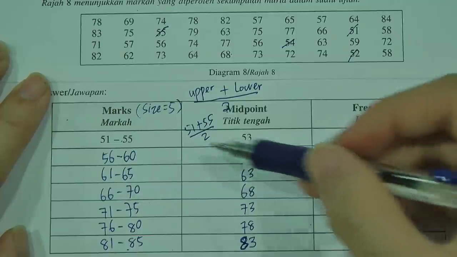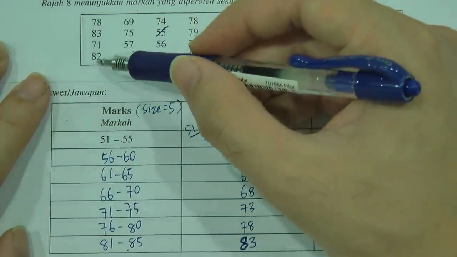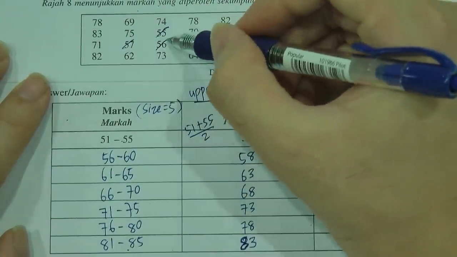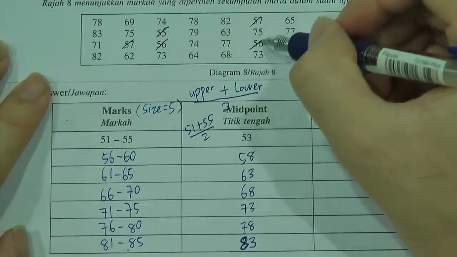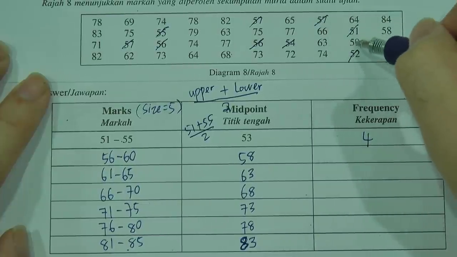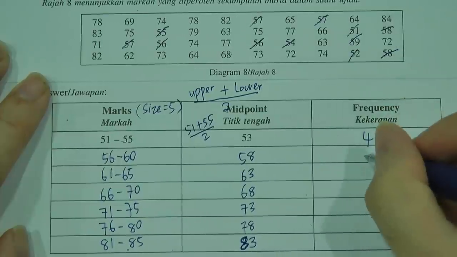Then I'm going to find 56 to 60. 56 to 60, so I'm going to find 56 to 60. I got 1, 2, 3, 4, 5, 6, 7, 8. I got 8.